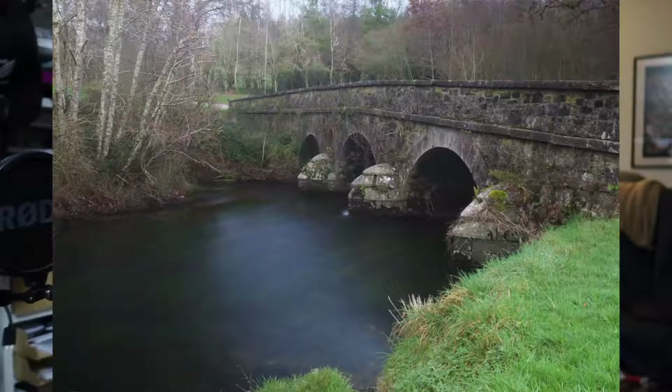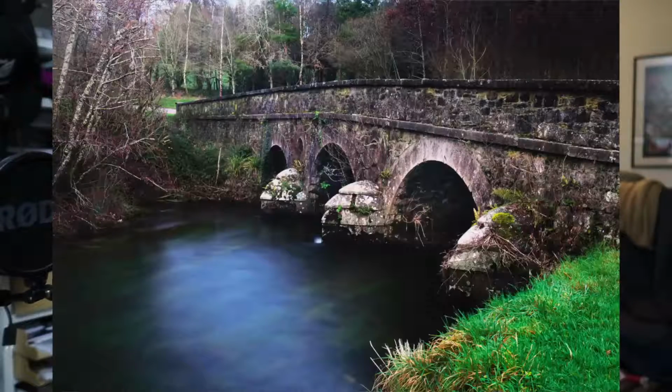Today I'm going to have another look at one of the photographs I took a couple of weeks ago and show you how I produced from this to this. Let's just dive straight into it.